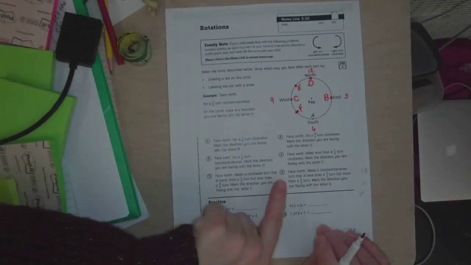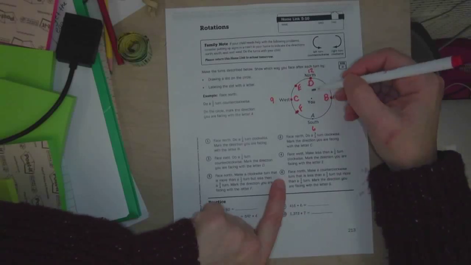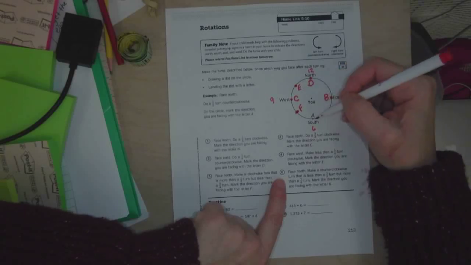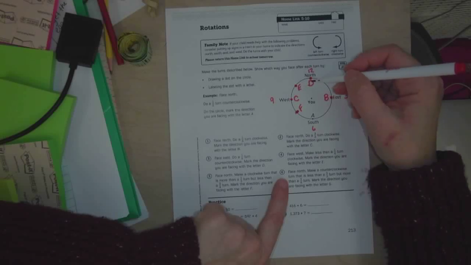Okay. Number 6, face north. Okay, facing north. Make a counterclockwise turn. Okay, counterclockwise is backwards. A counterclockwise turn that is less than a half turn, but more than a 1/4 turn.